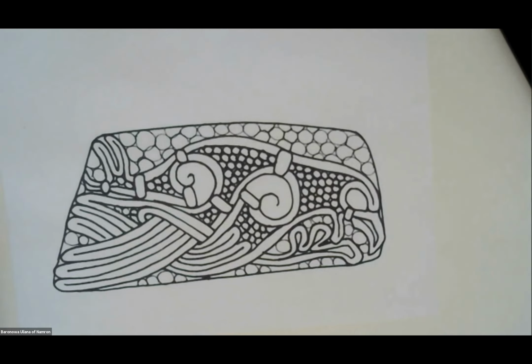Does that make sense? How it's one loop, the outside is one continuous loop. Can we nod our heads? Yes.